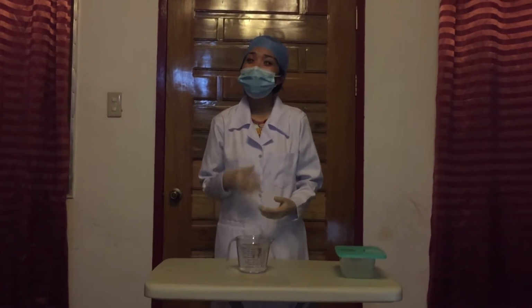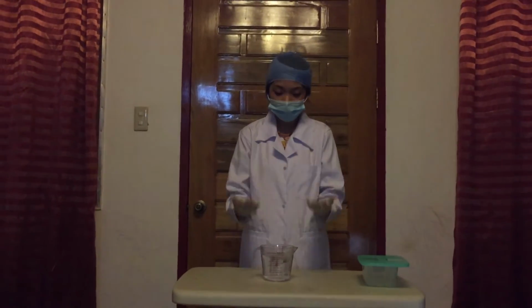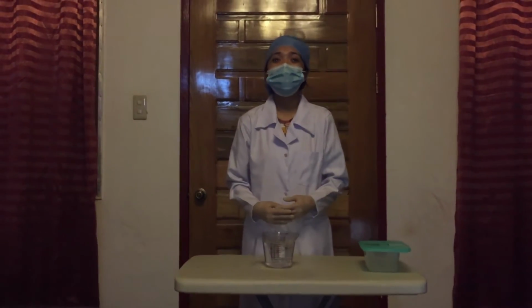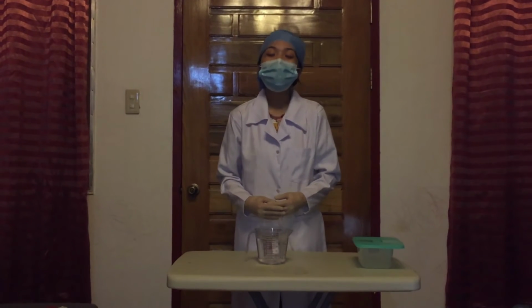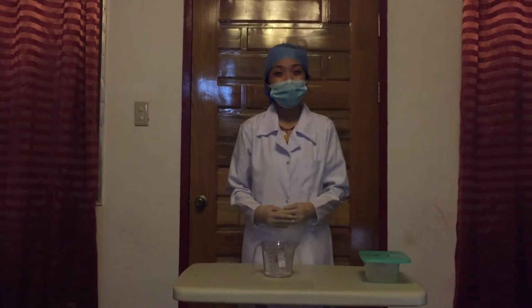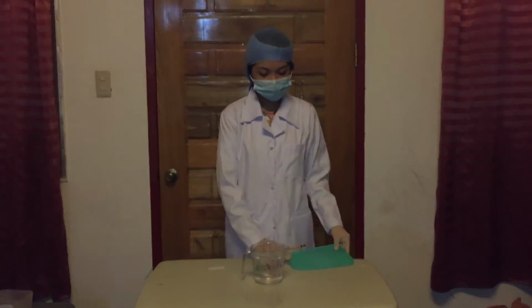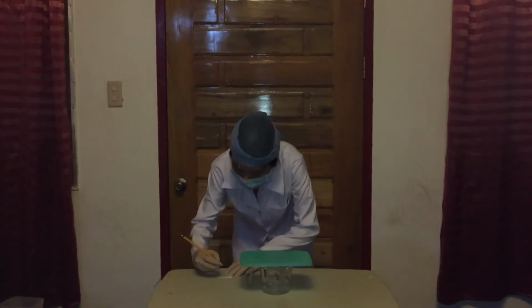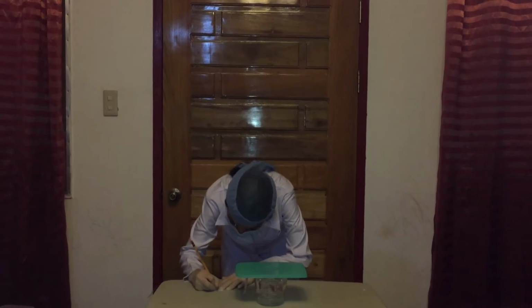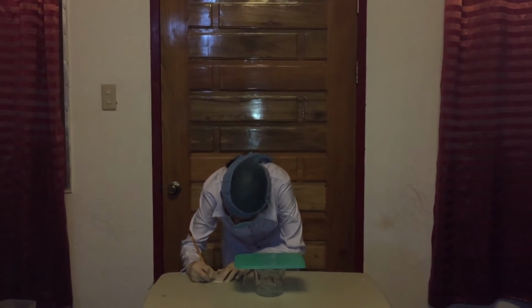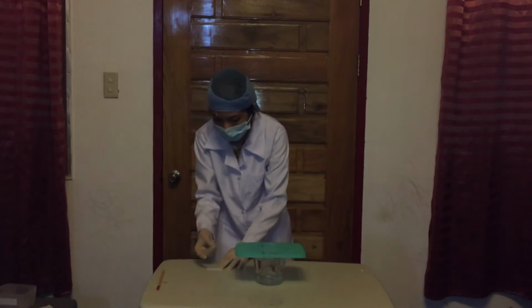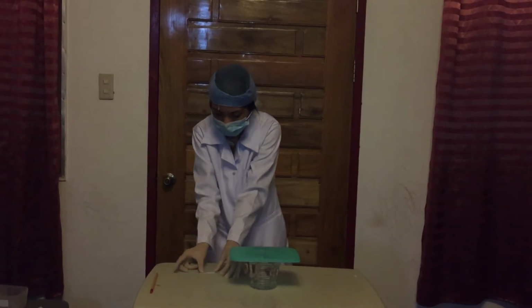Take note that as medtechs, we are responsible for making sure that the fixatives or chemicals that we use are fresh and free from foreign materials that may interfere with the visualization of the specimen under the microscope. Now, we will cover the beaker and label it with our group number, which is group number 5 and section 2D. Send it to the laboratory for storage until the next laboratory session.